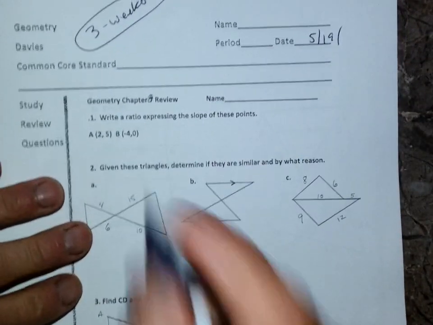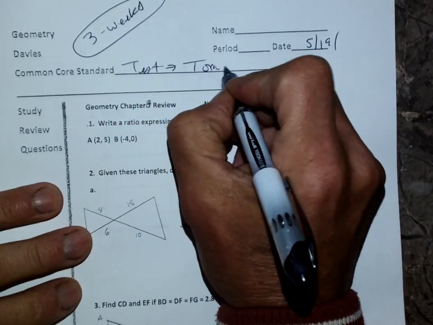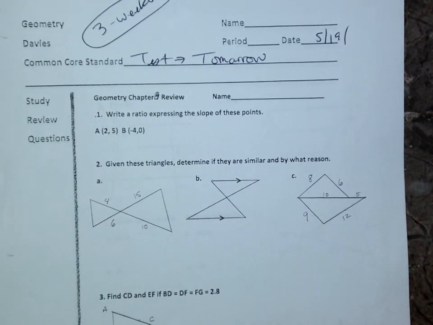So the test is tomorrow, and then you get the rest of the week and weekend off. Okay, we've got to get this done.